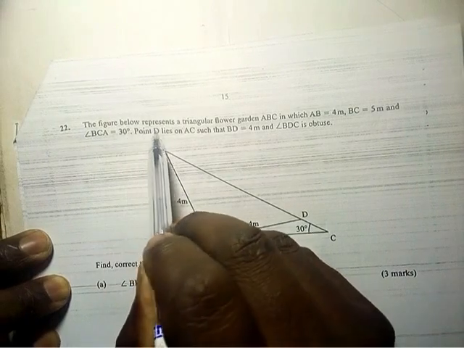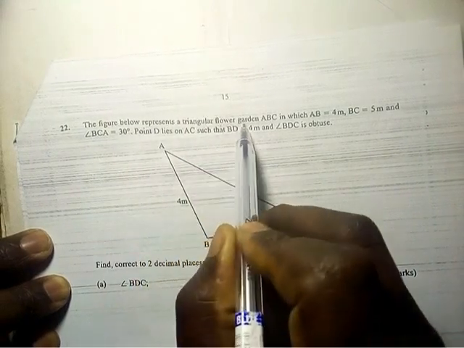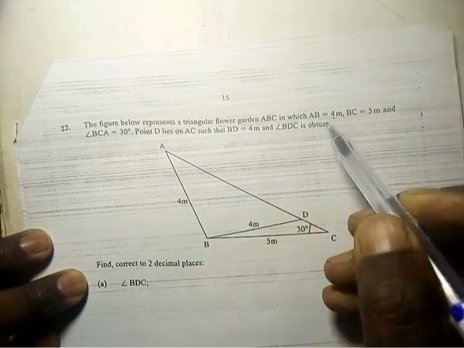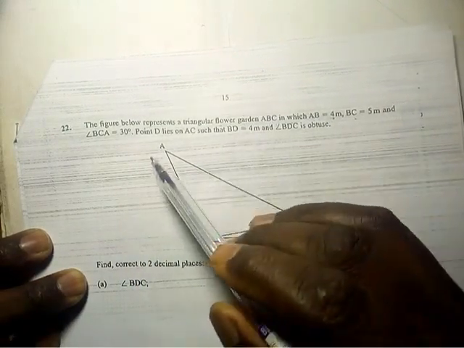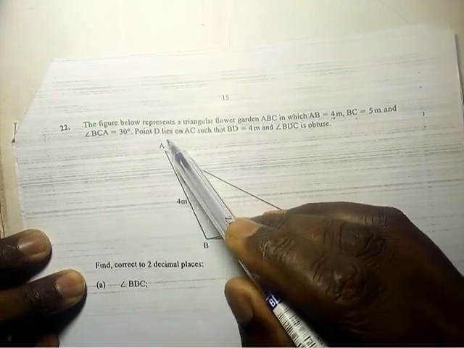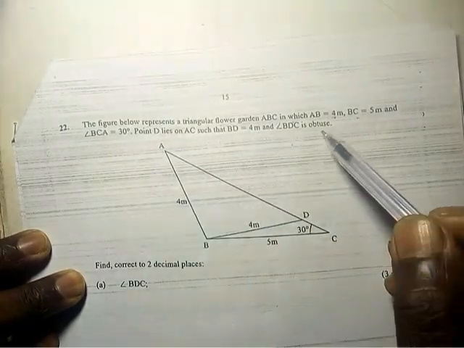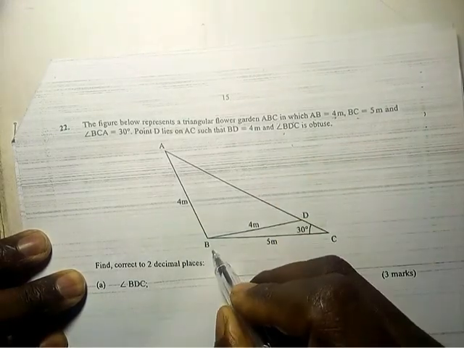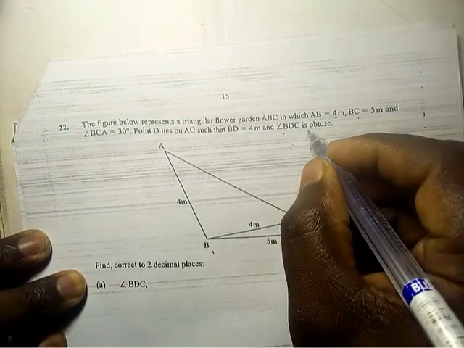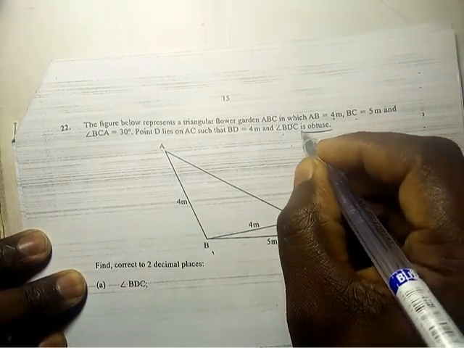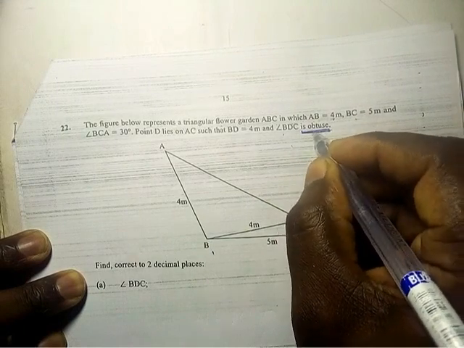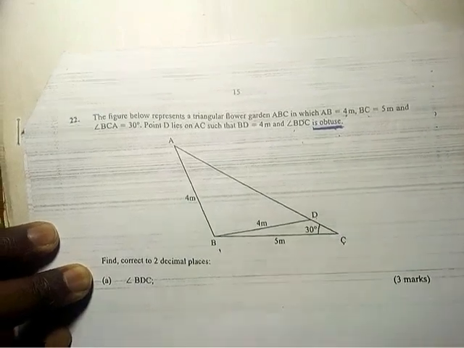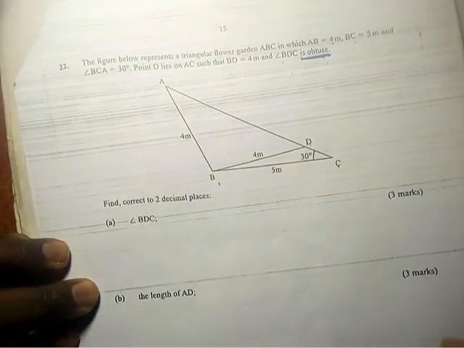The figure below represents a triangular flower garden ABC, in which AB is equal to 4 cm, BC is 5, and angle A is as shown. Point D lies on the line as shown. But I want you to mark here, angle BDC is obtuse. That is the keyword. That one is very important, obtuse. As you do, you will see where it is going to assist us.